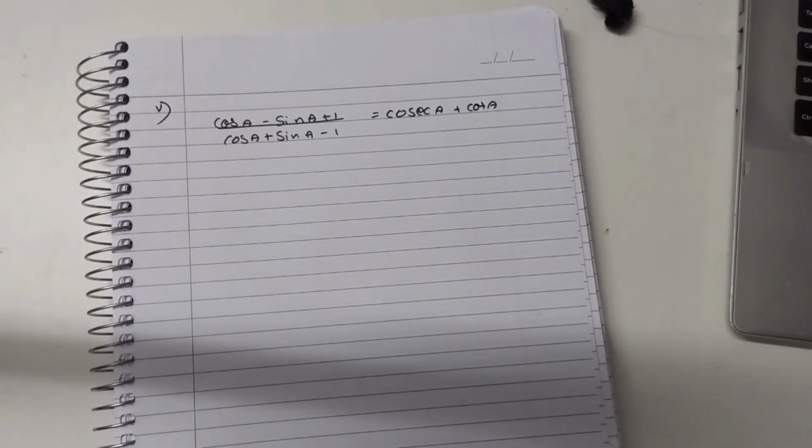In the fifth question, they've given cos A minus sine A plus 1 whole divided by cos A plus sine A minus 1 is equal to cosecant A plus cot A. And they've also given to us that we need to use cosecant squared A is equal to 1 plus cot squared A in order to solve this.